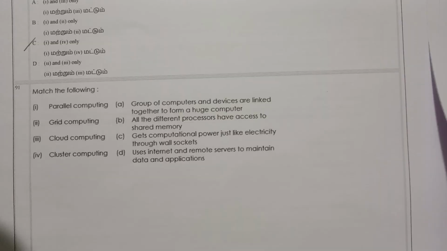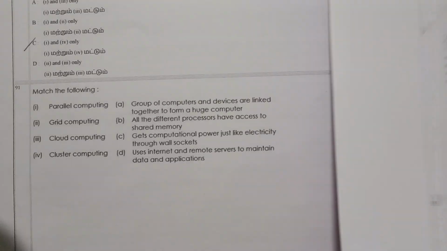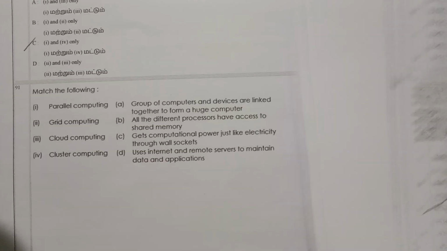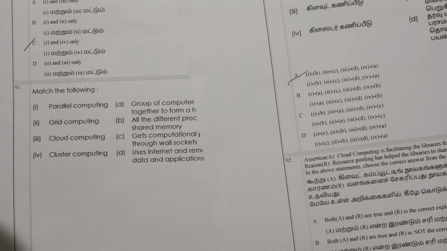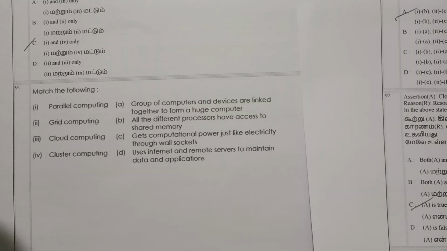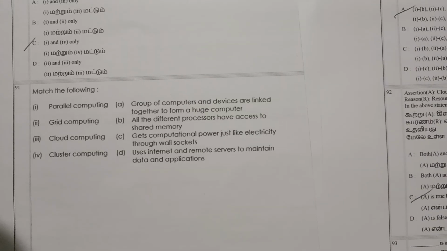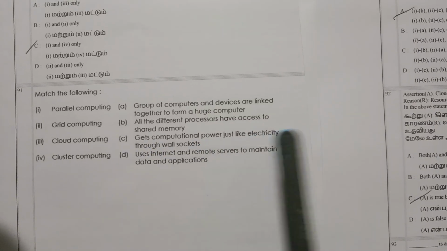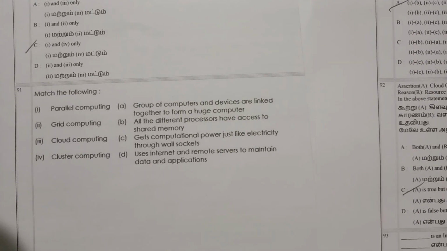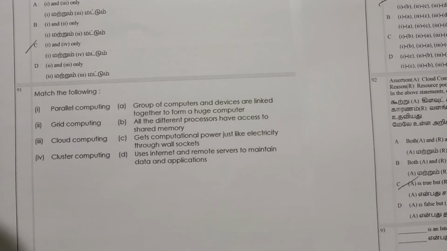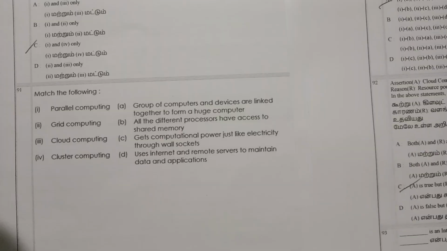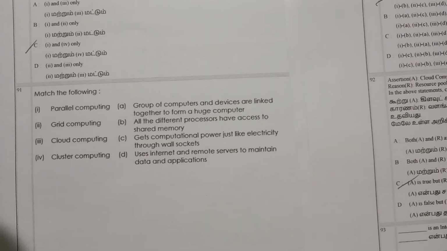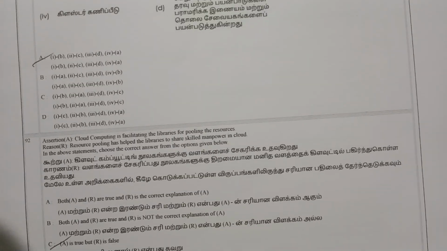Grid computing gets computational power just like electricity through wall sockets. So 1 with B, parallel computing; 2 with C, grid computing; 3 with D, cloud computing, the internet and remote servers; and 4 with A, cluster computing. That is option number A.